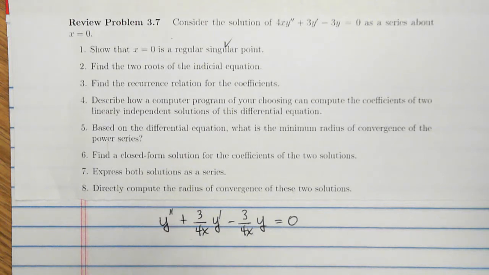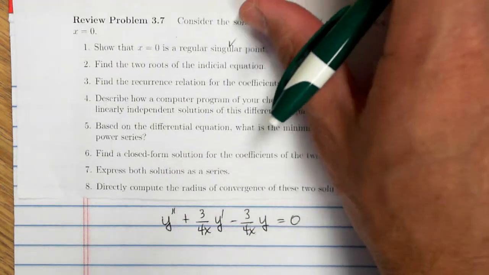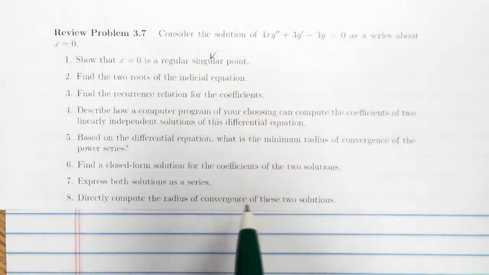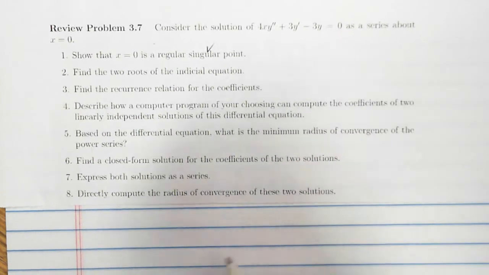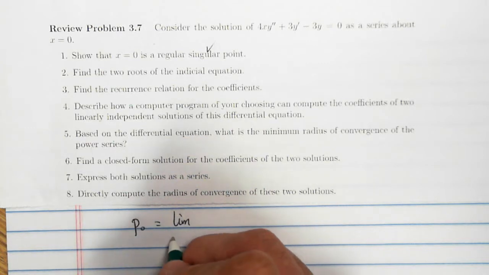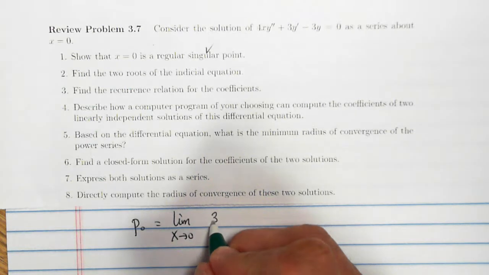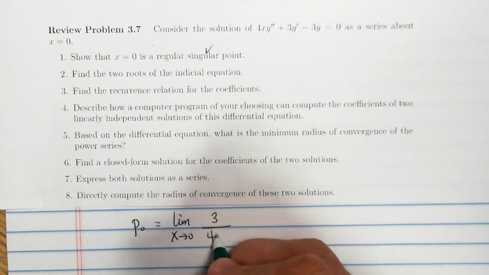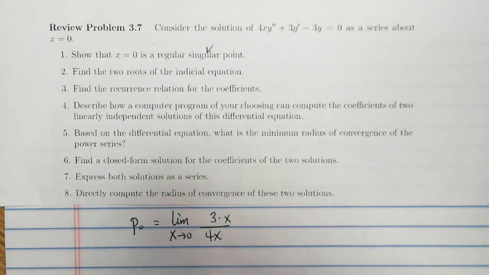There's a couple of ways of showing this. The way that I will do this is as follows. Let's go back to the original differential equation, 4xy double prime plus 3y prime minus 3y equals 0, and figure out a couple of limits. Let's figure out p sub 0, which equals the limit as x goes to 0 of the 3 divided by 4x, and then let's multiply it by an extra x.